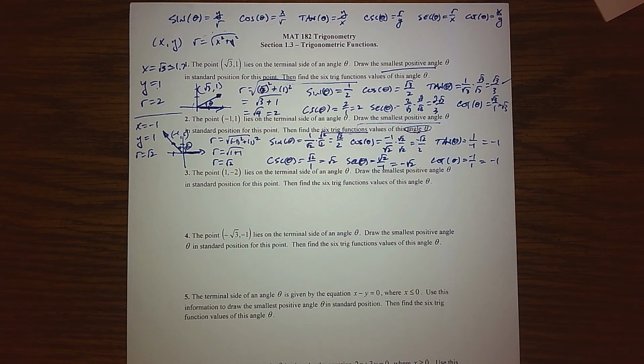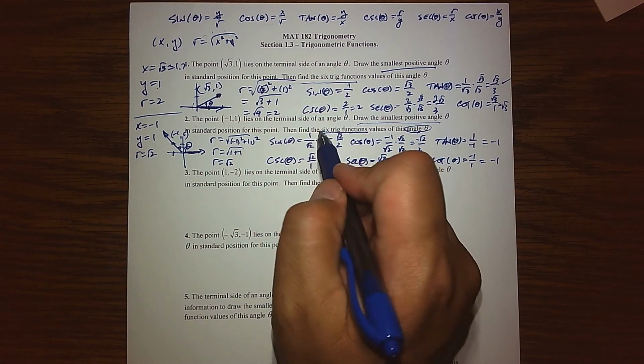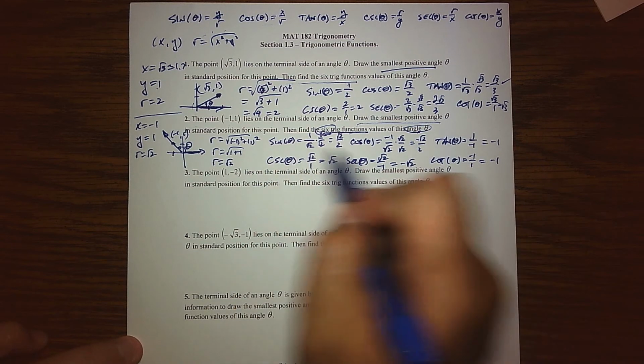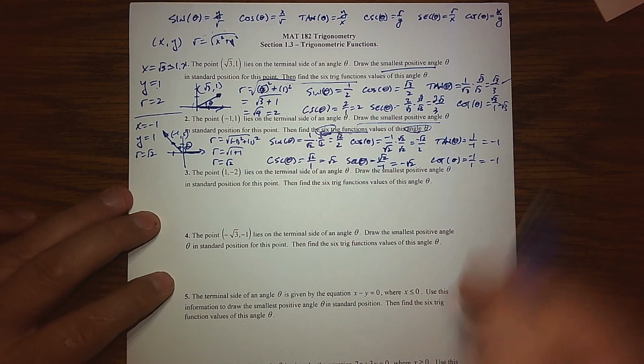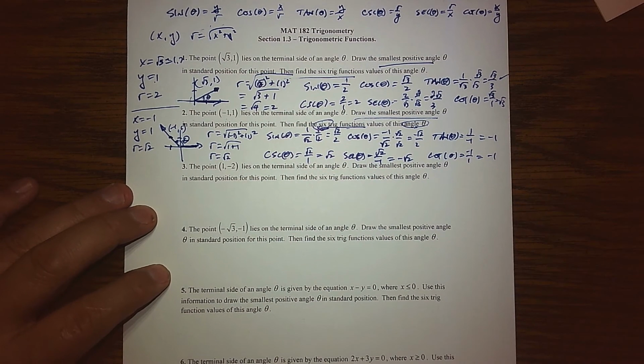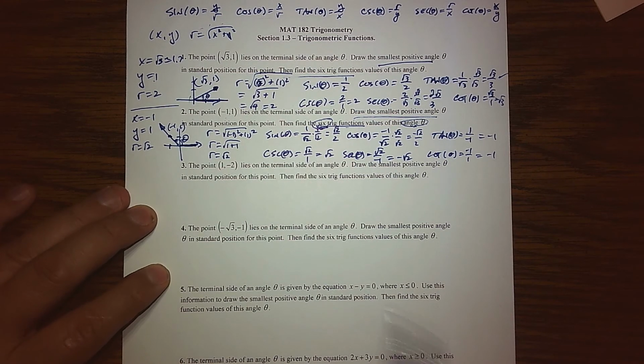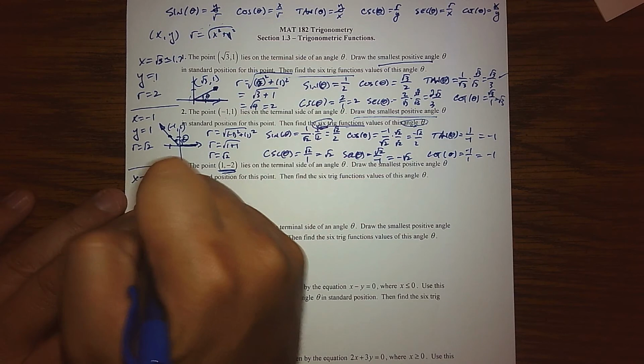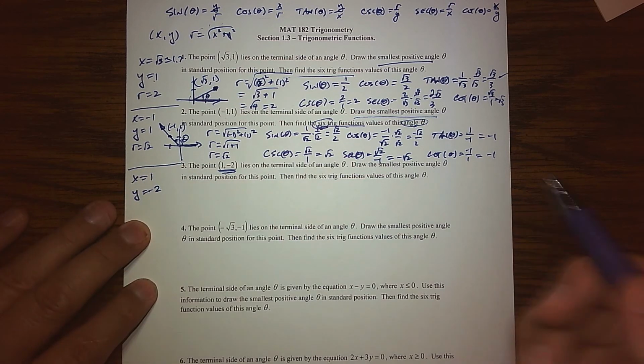All right? If you guys don't mind, just to save some space and some time, I'm already at 6 minutes. I'm asking for the 6 trig functions, but I'm just going to do the top 3. So just be aware of that. I'm pretty sure, I'm hopeful, confident that you guys can fill in the details. So the next one, we have (1, -2). So x is 1 and y is negative 2.